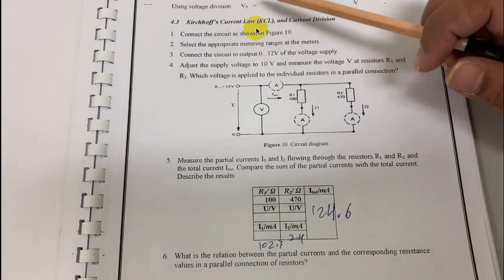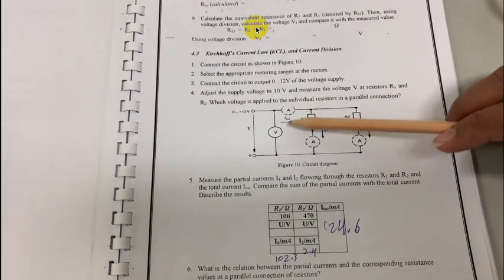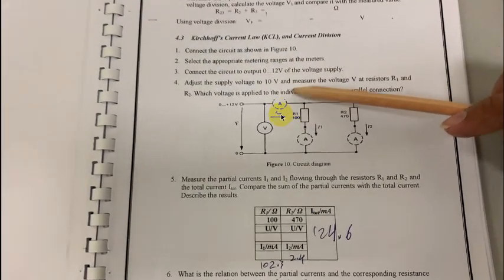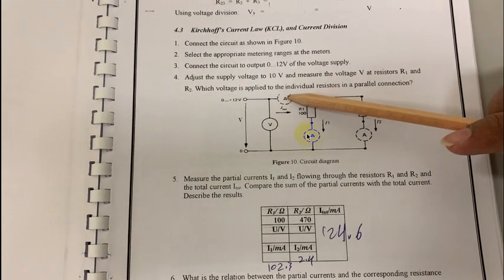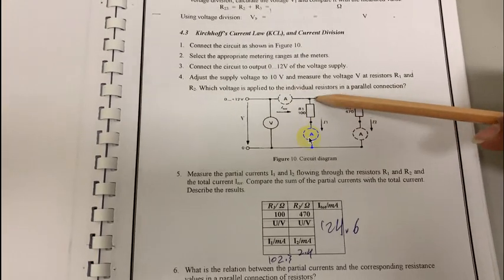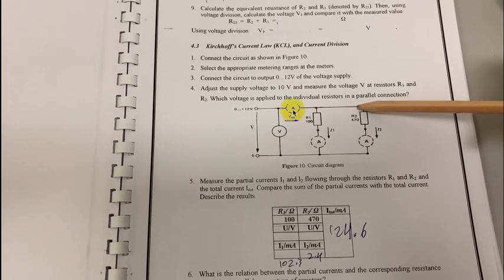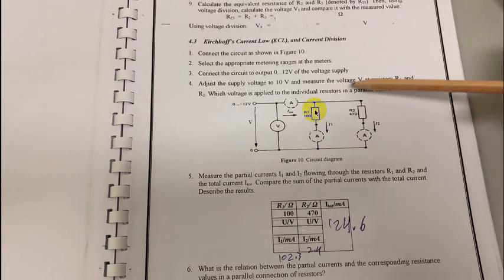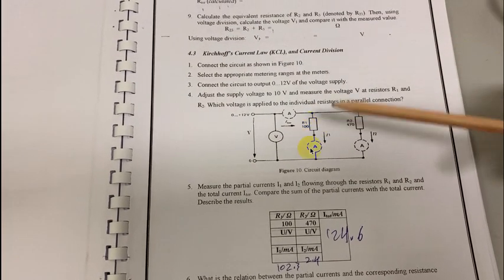In the same way we will connect the ammeter, first this ammeter, and from this ammeter we will take the total current. Here it will supply to R1 and R2, and the current flowing through R1 is I1.